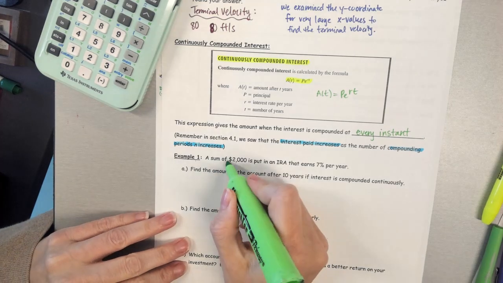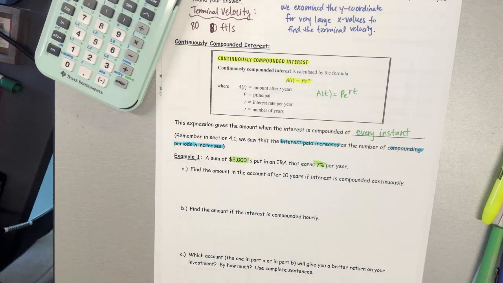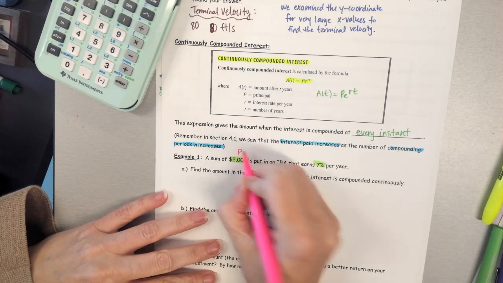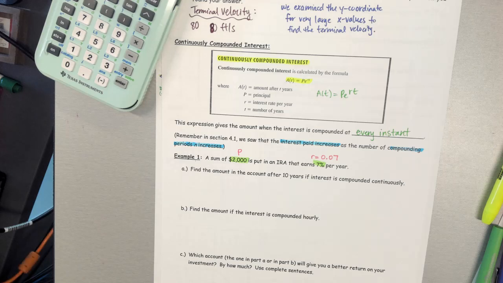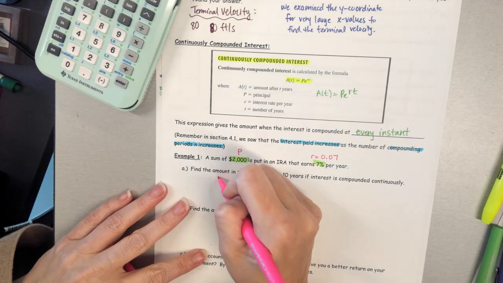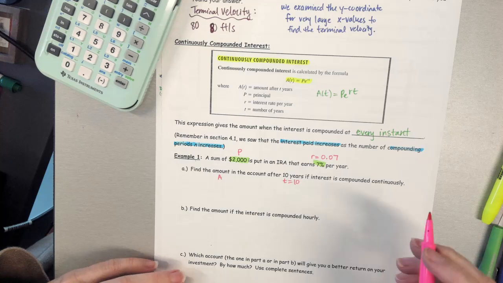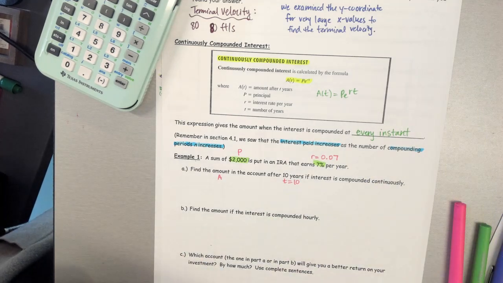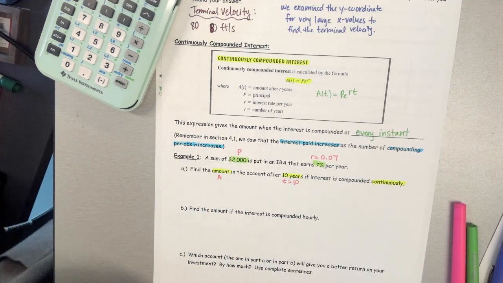Example 1 says a sum of $2,000 is put into an IRA that earns 7% per year. We know from yesterday that this is our principal value and that our rate is converted to a decimal, 0.07. We're going to find the amount, the A value, after 10 years, if the interest is compounded continuously. When it says compounded continuously, that lets you know which equation you have to use.